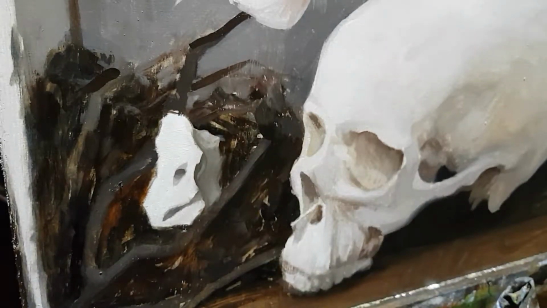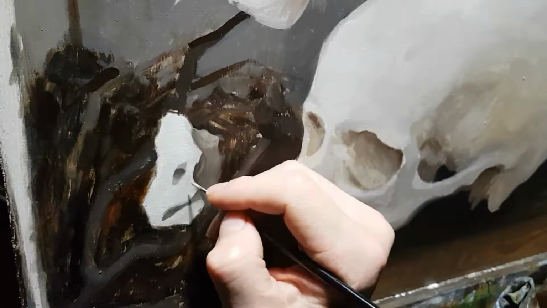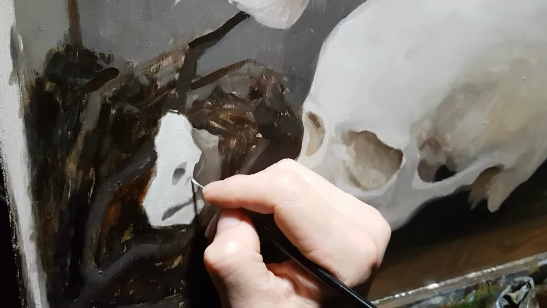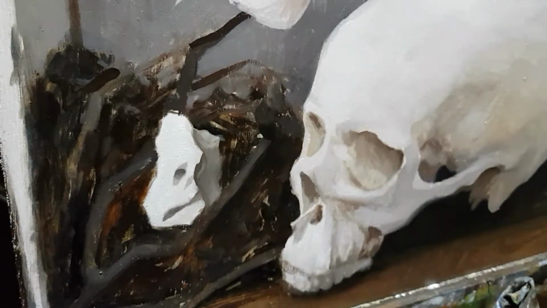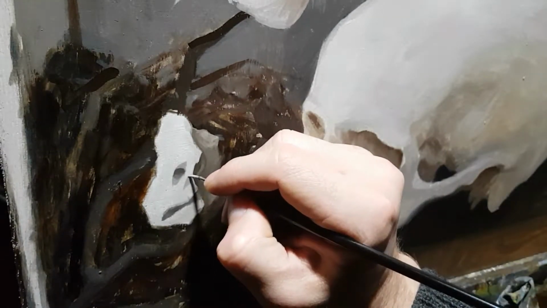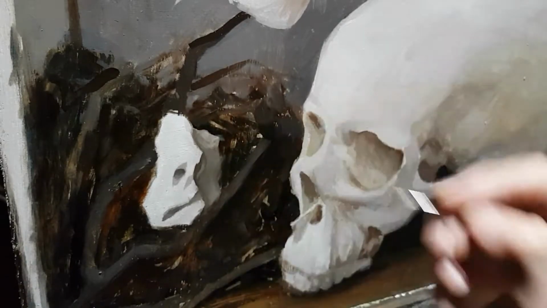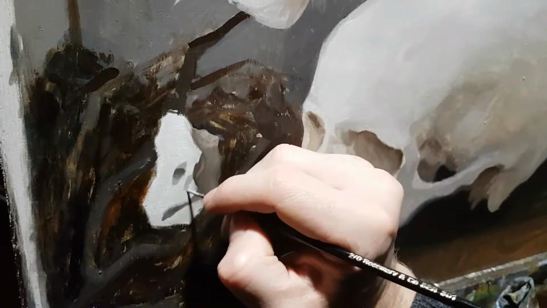I can do all this kind of with relative ease and confidence just because everything was pretty well established in the earlier stages. So I don't have to kind of worry too much about specific shapes. I can be pretty confident that everything already kind of worked, and just enjoy rendering.